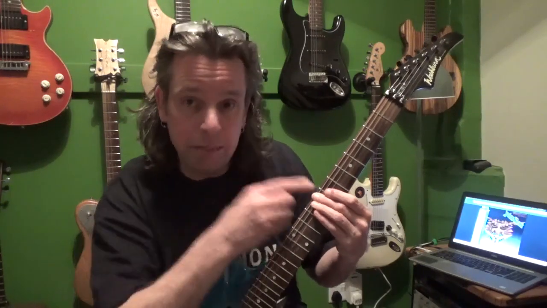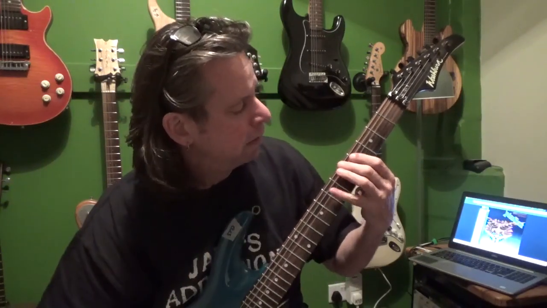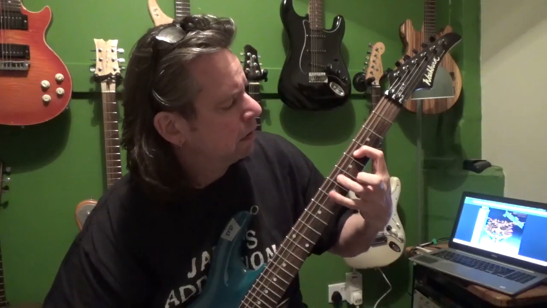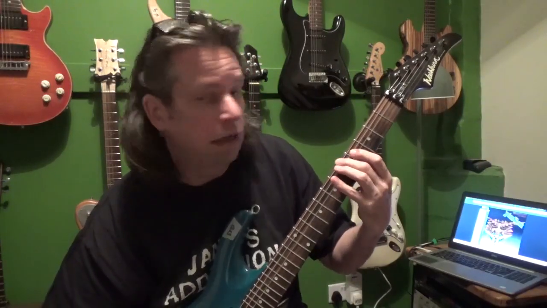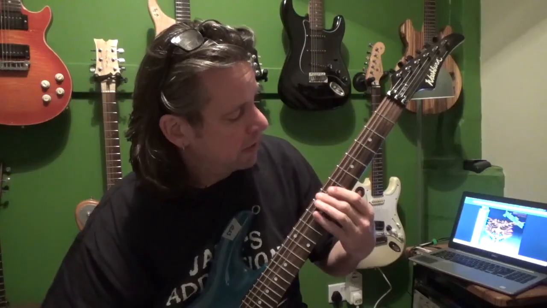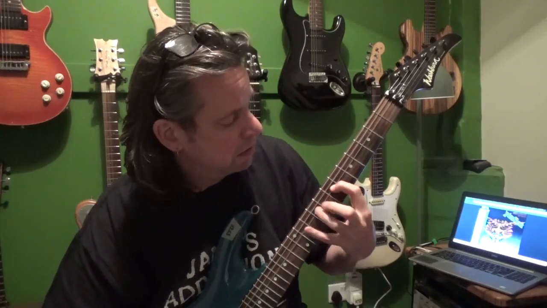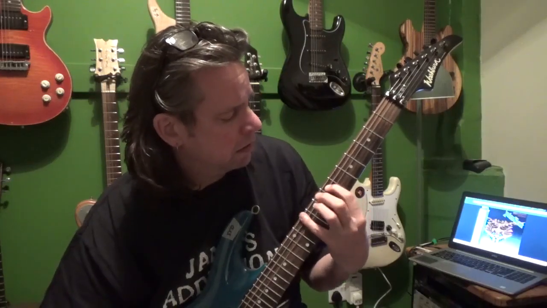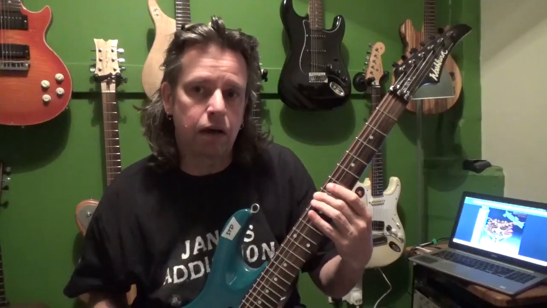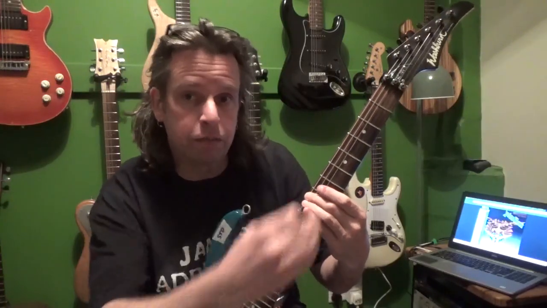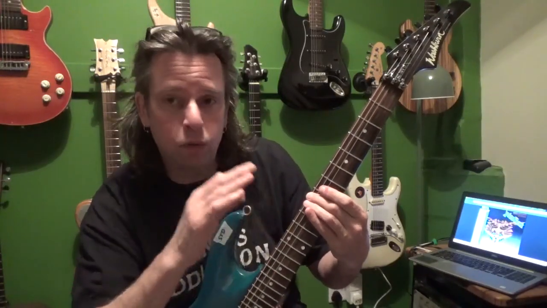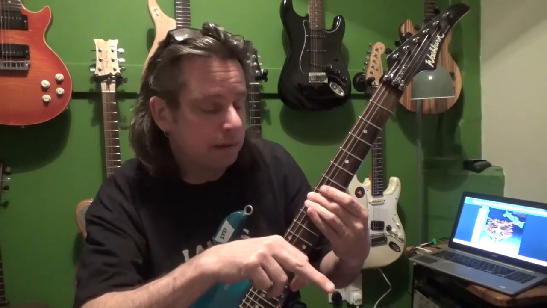If I play the same pattern, so I'm going to play this pattern, A major scale. Now if I go to C, and I play the same pattern, now this is one of the powerful things about guitar. I can take patterns and I can move them around. And that pattern also works going that way.